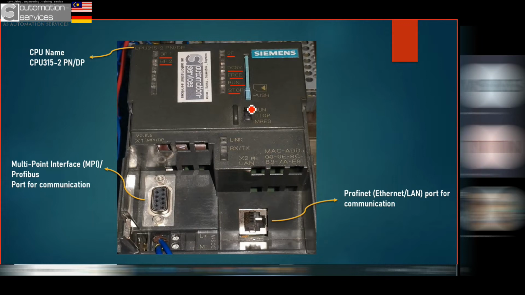Then here is the memory card. System fault: when I have a fault on the PLC, the CPU, I get a system fault. Bus fault 1 and 2: I have two bus faults because I have two communication ports.